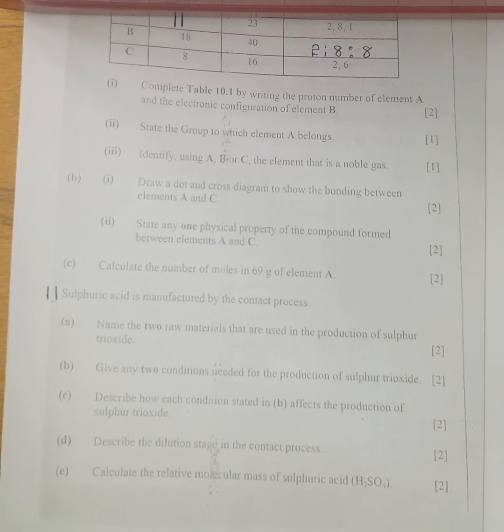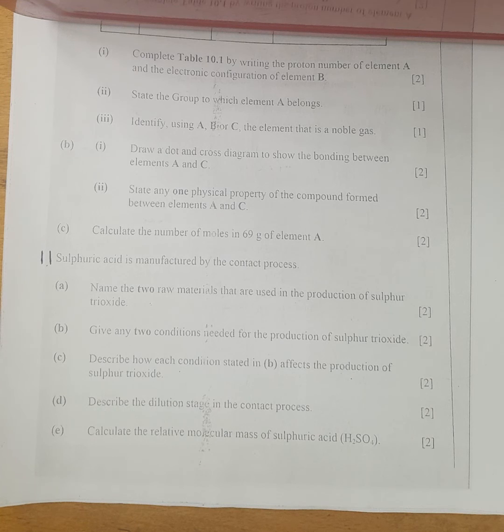And then on part D, we are supposed to describe the dilution stage in the contact process. So what happens is that we can't dilute sulfur trioxide directly because a mist is going to be formed. But what we need to do is first react sulfur trioxide with concentrated sulfuric acid to get what is known as oleum. And then the oleum is diluted in order to obtain concentrated sulfuric acid. So I'm going to write how the process occurs.